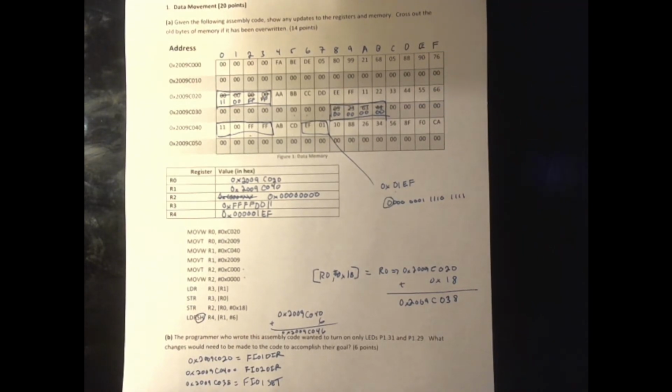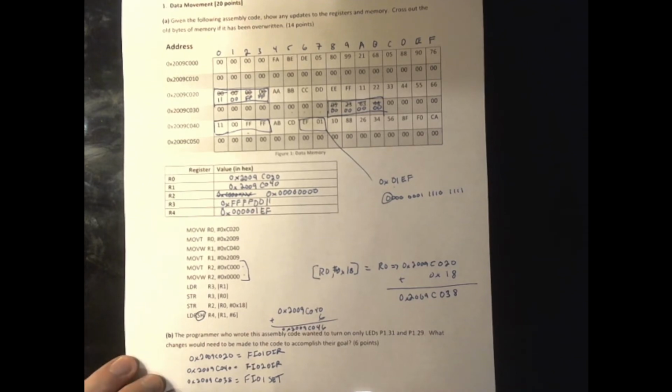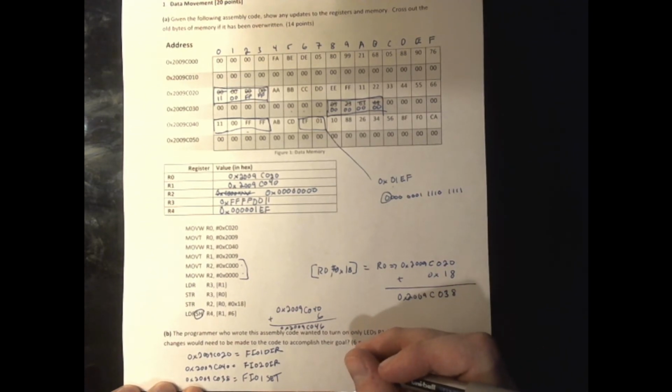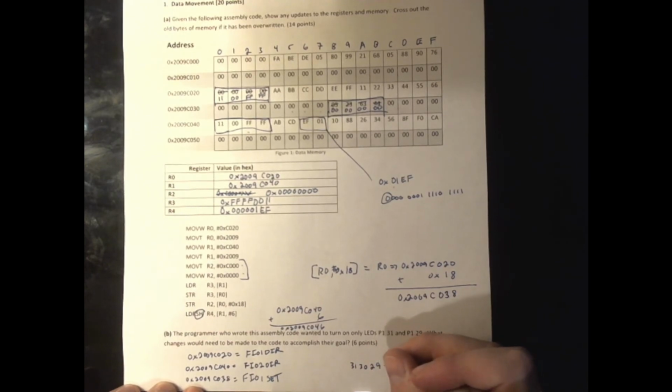So to make them be on, we could change one small thing about this code, which is the MOVW, MOVT here. We're actually pretty close to what we would want to happen in the original instruction, but we need to swap that, and then we need to set the correct pin values. So to get the values for 31 and 29, we can write out what that looks like in bit order. 29, 28.